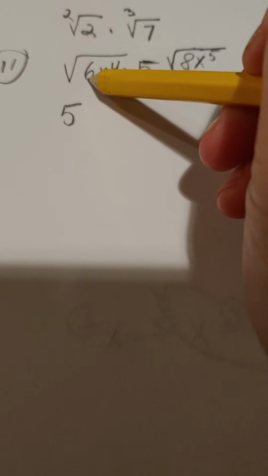So 6x to the 4th power times 5 times the square root of 8x to the 5th power. Okay? So the 5 is outside of the radical, right? So this 5 goes up front. We can multiply 6 and 8 together because it's the same indexes, right? We don't see anything, it means that it's 2. 6 times 8 is 48. x to the 4th times x to the 5th is x to the 9th.